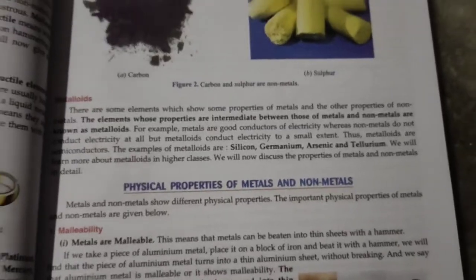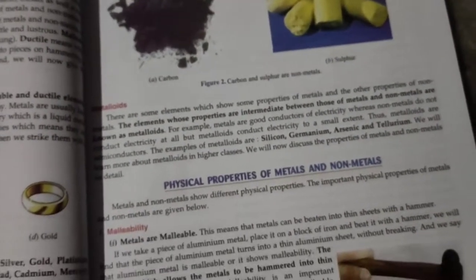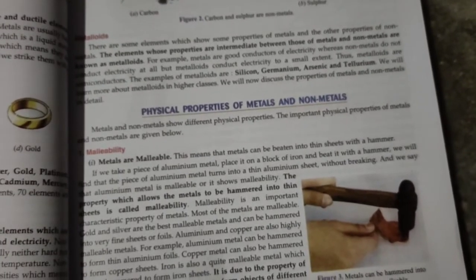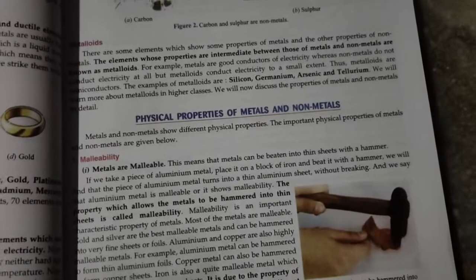So in this video, only this much about the characteristics of metals and non-metals. In the next video we will be talking about the physical properties of metals and non-metals.